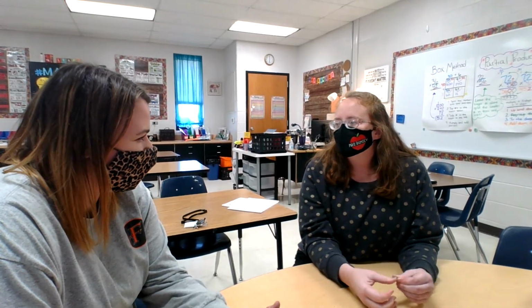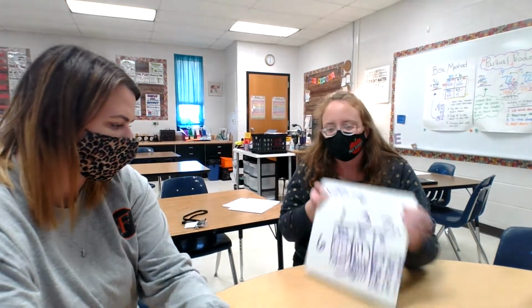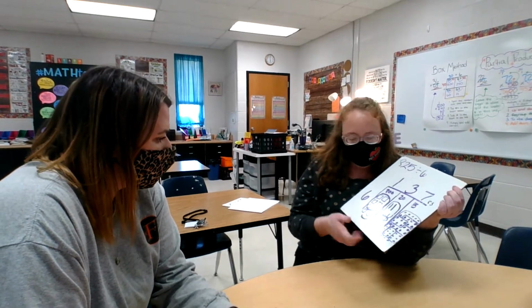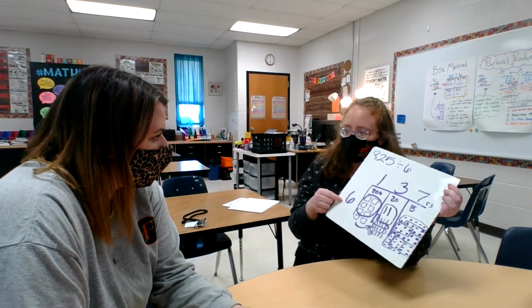Mm-hmm. Are you talking about the one where you drew the picture? Yes, they were really, really excited about drawing the picture. So you did that on day one? Yes, all we did on day one was vocabulary, and we talked about what is division, why do we divide, what do we need to divide, what are words that mean divide. And then after doing that, we did long division with drawing pictures like this, and circling groups of the divisor.